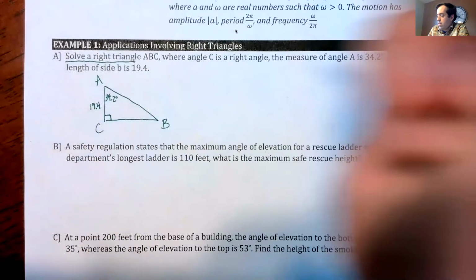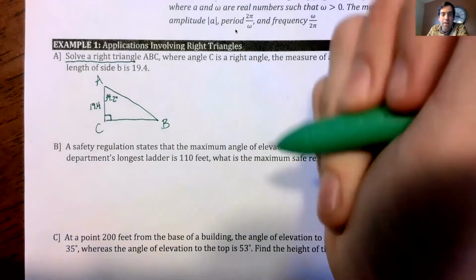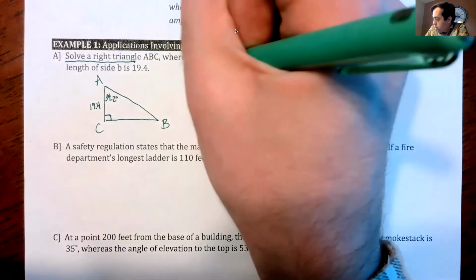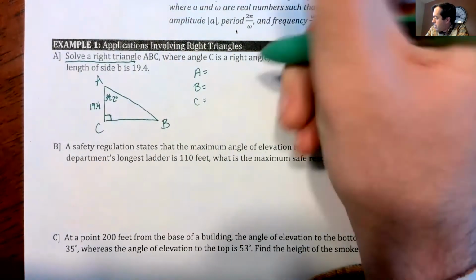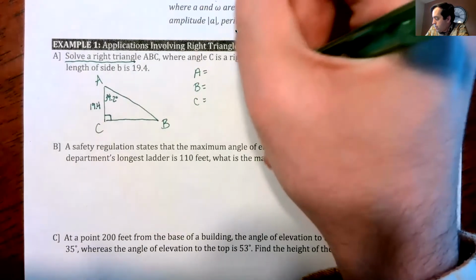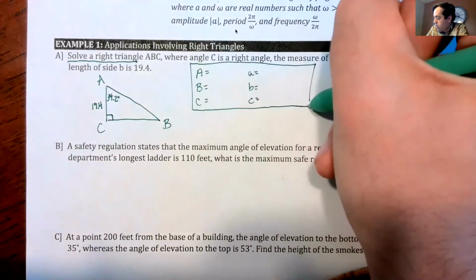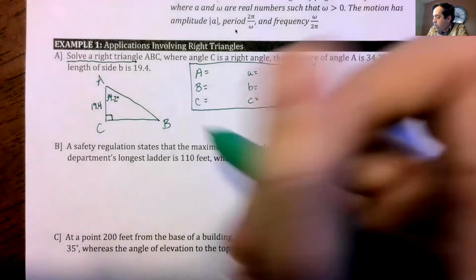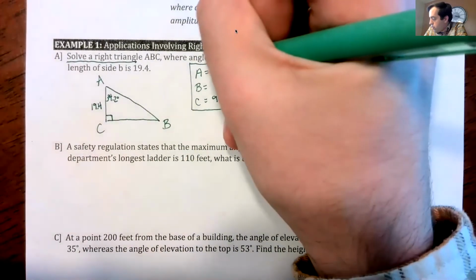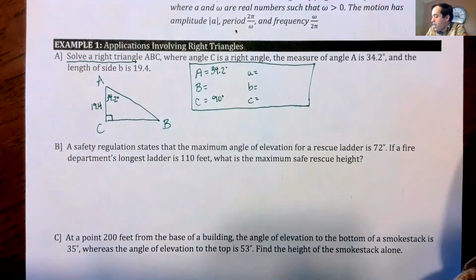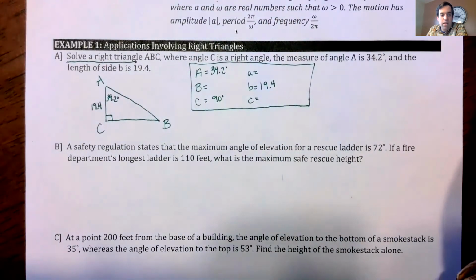The question says to solve the right triangle. So we have to remember that the phrase solving a triangle means finding the length of every side and the measure of every angle. So just to make sure I don't miss any of those, I'm going to write it out neatly as capital A, B, and C, and then lowercase a, b, and c, and I'm going to make sure I fill in this whole box before I finish. So I already know that angle C is 90 degrees and angle A is 34.2 degrees, and I know that side b is 19.4. And I just have to finish filling this in.